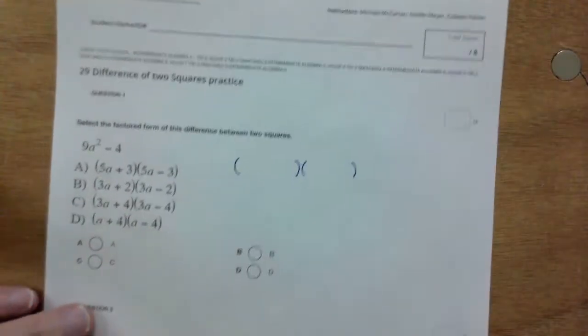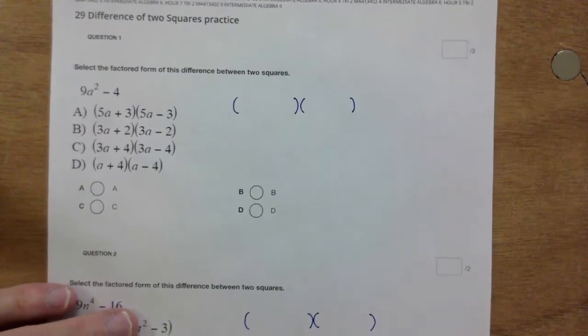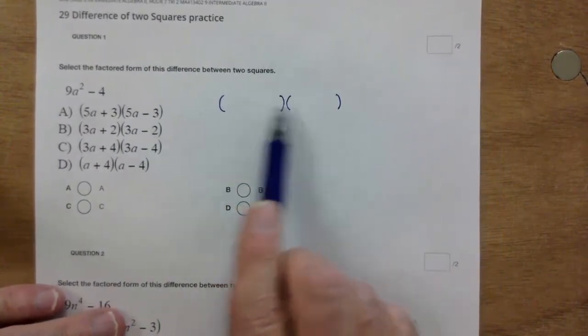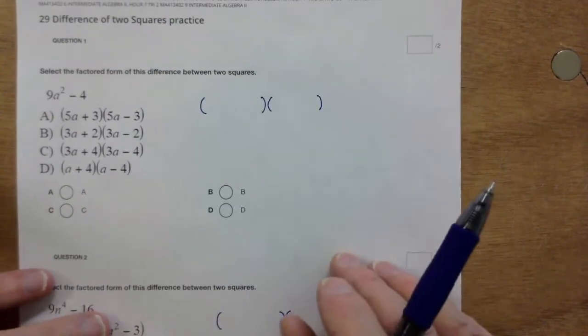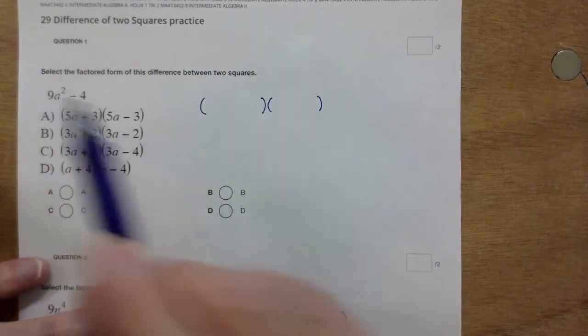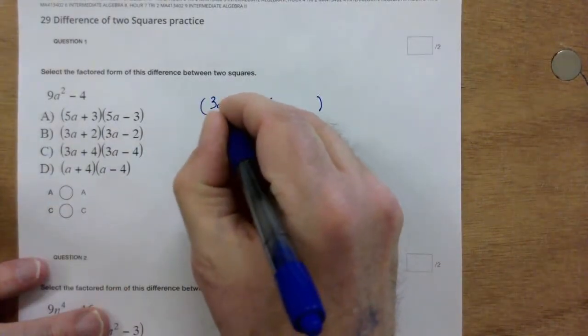Guys, I'm going to go ahead and go right to the next one. I think we have enough time. This is the difference of 2 squares. Again, guys, go ahead and factor it. There are 2 different factors because the signs are different, remember. The square root of 9a squared is 3a. Put that here and here.